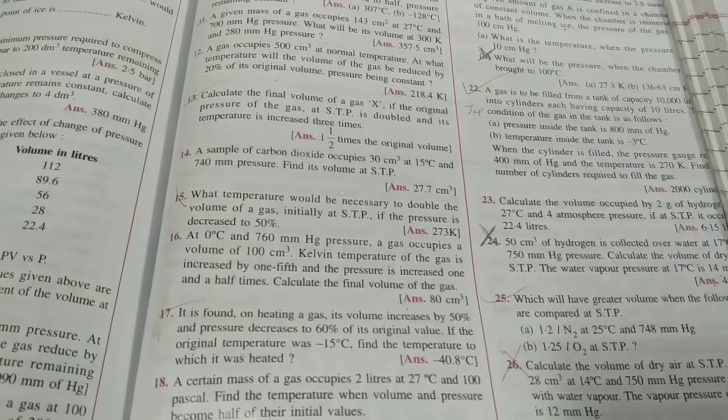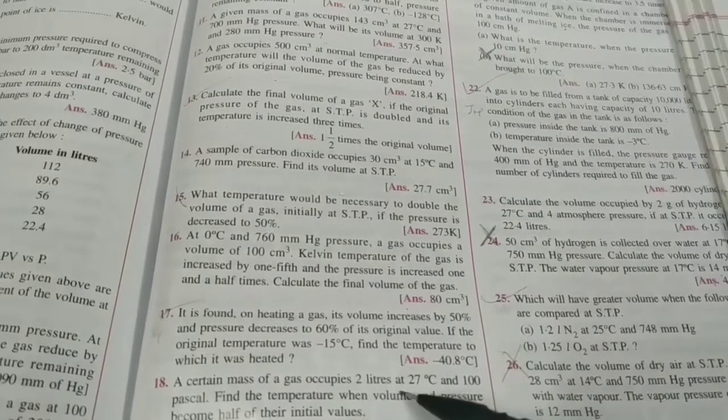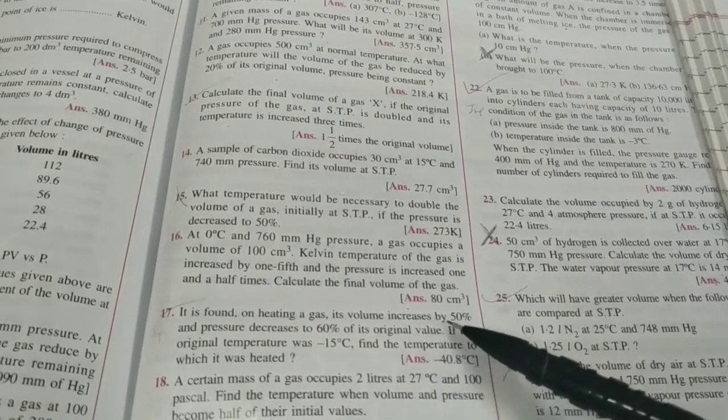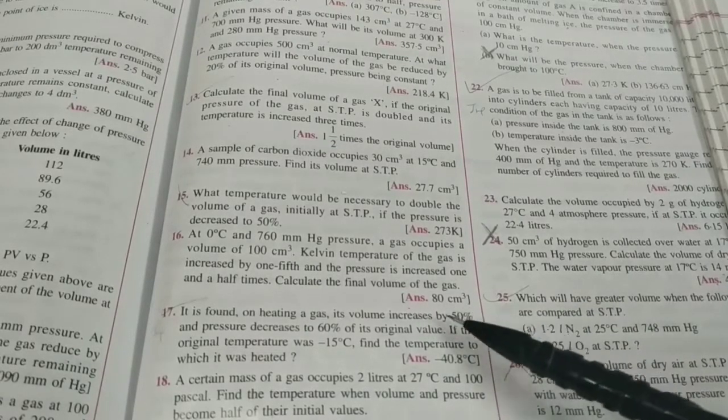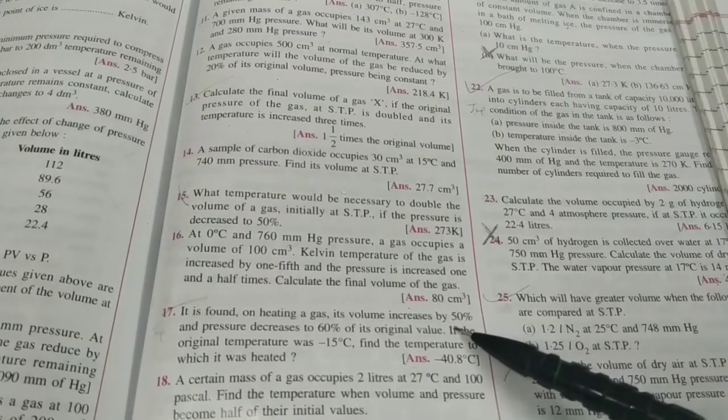Now mark the 17th sum as IMP. It is found that on heating a gas, its volume increases by 50%. Increases by 50%. That means V2 is equal to V1 plus 50% of V1. Or you can simply say that V2 is 150% of V1.